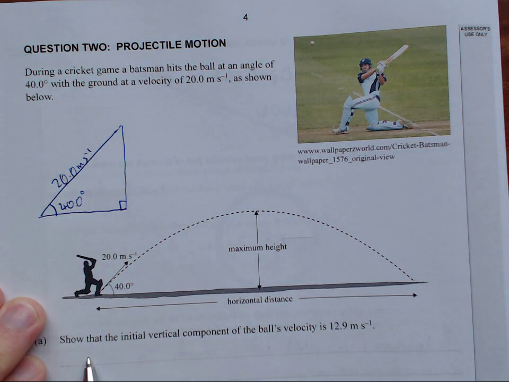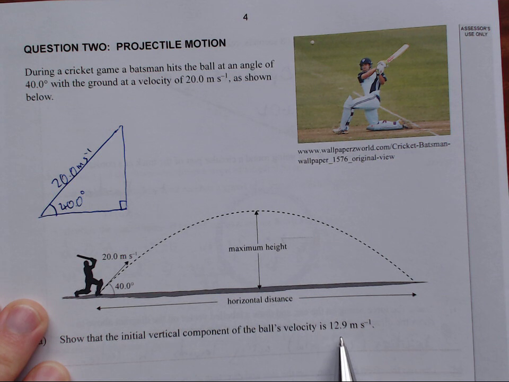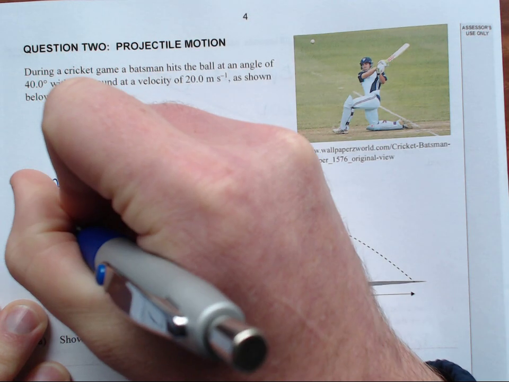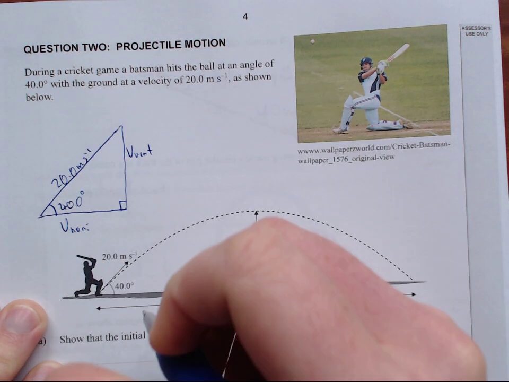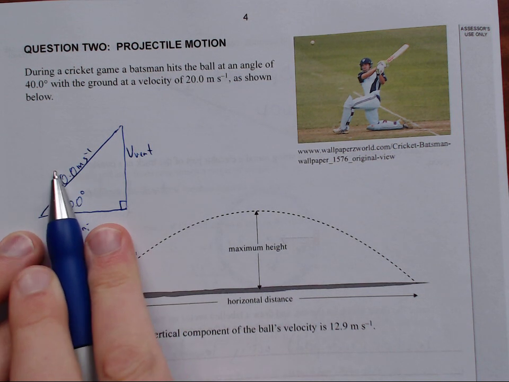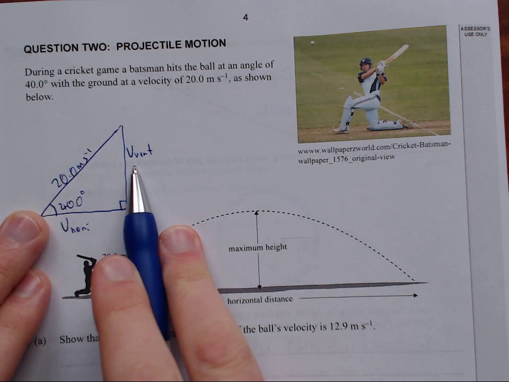Right, so show that the initial vertical component of the ball's velocity is 12.9 meters per second. So this is v vert and this is v hor, as in horizontal and vertical. So we have the hypotenuse, this is the opposite.